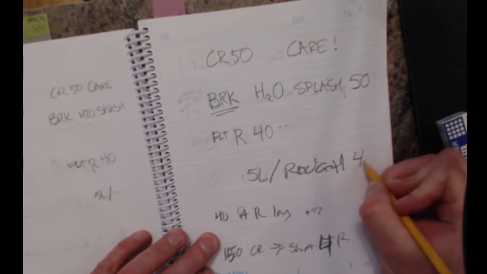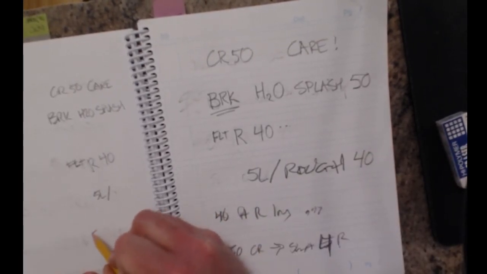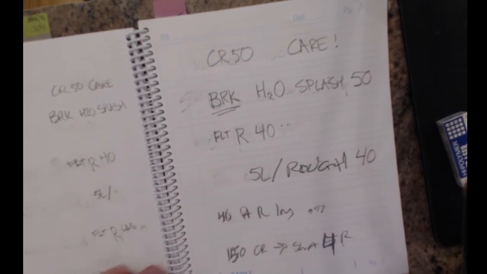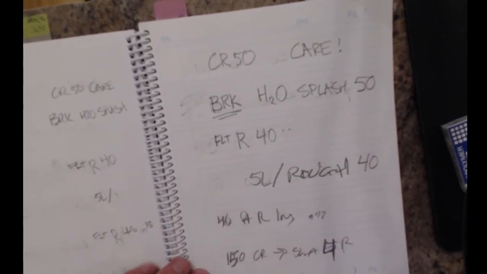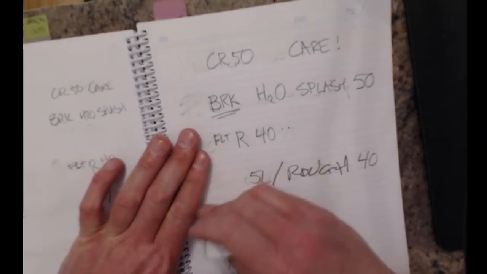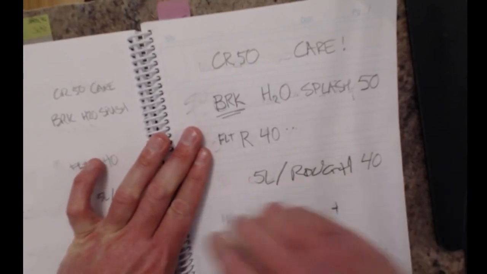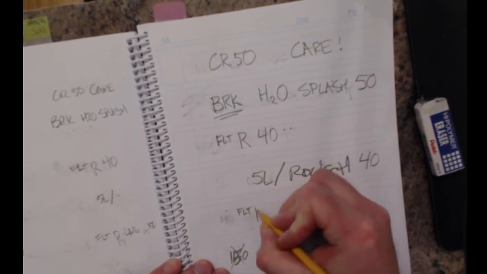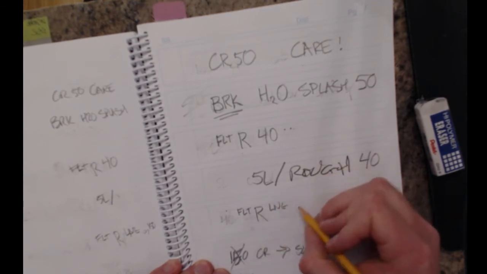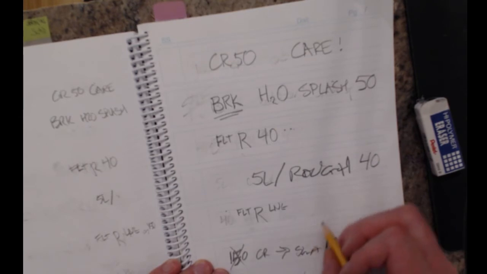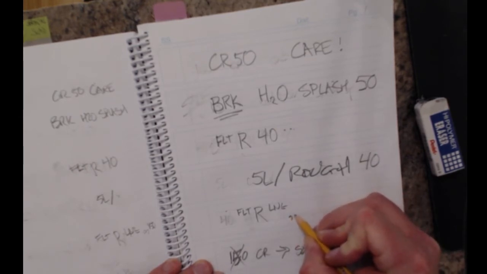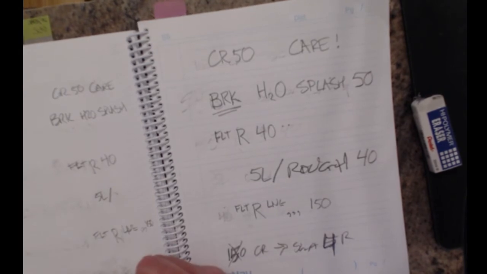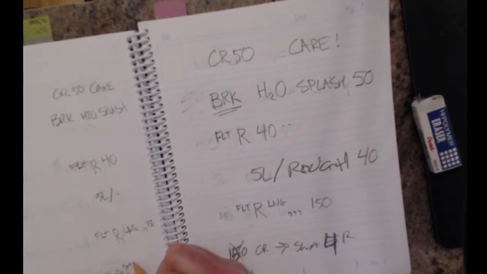40. And flat right long. 150. And then we go crest into short 4 right.